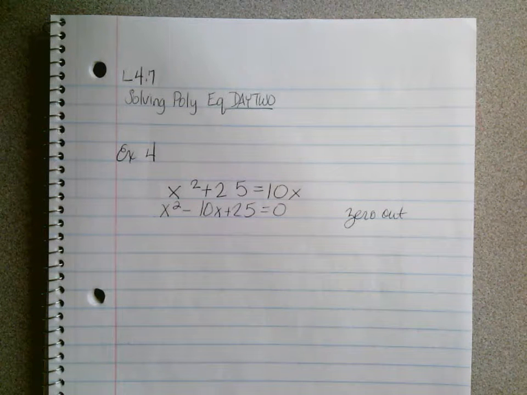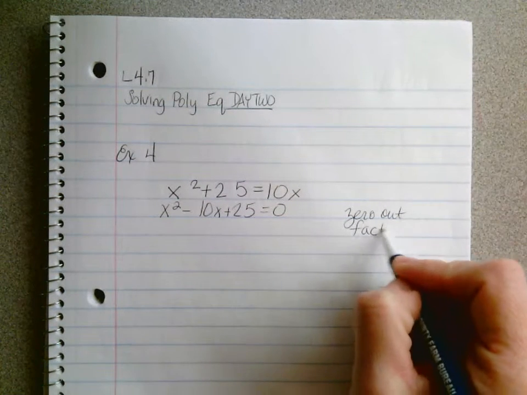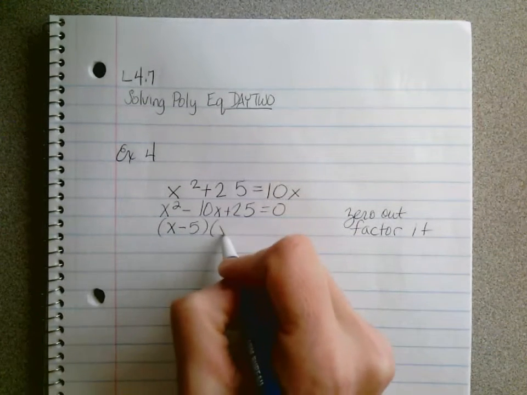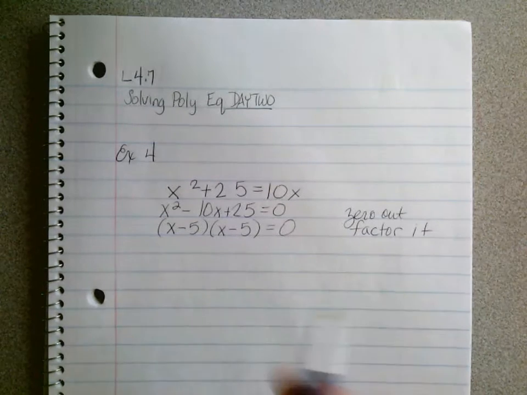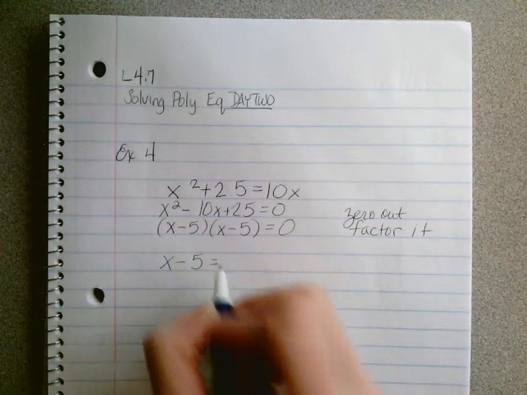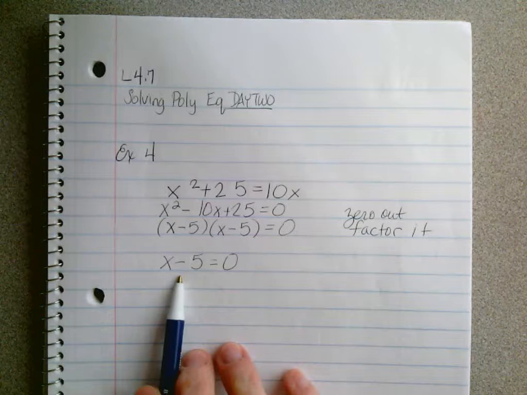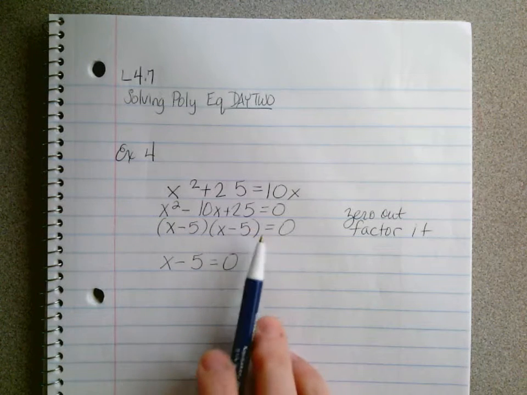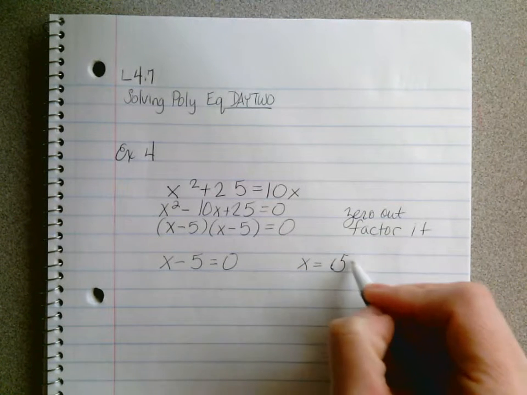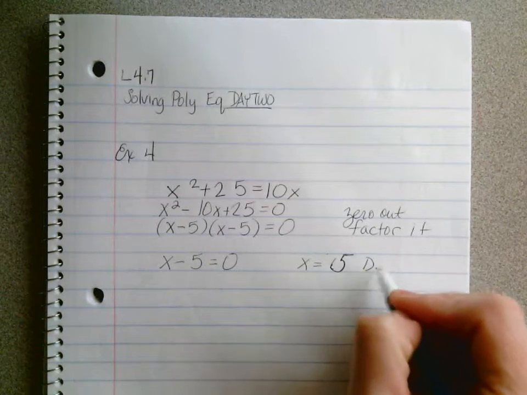Once you've zeroed out your polynomial equation, you factor it, and I chose an easy one. It's x minus 5 squared, isn't it? The only reason I'm writing it twice is not because it means anything special, just doing it. And the solution is whatever causes a 0 here, right? And it's the same. X is equal to 5, oh my, and it is a double root.